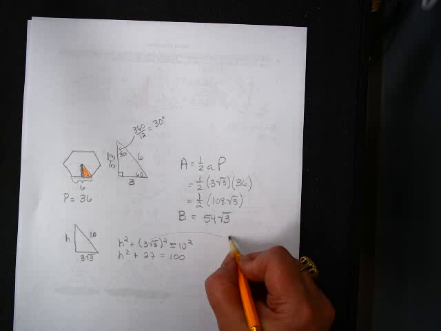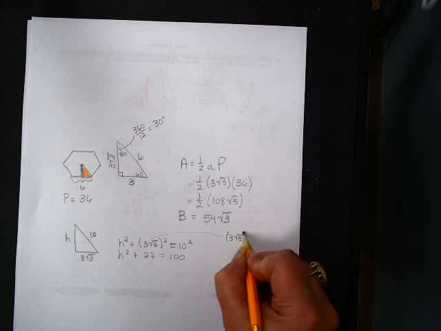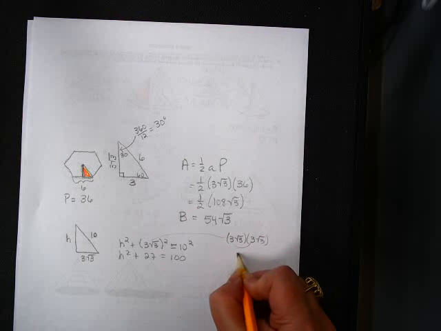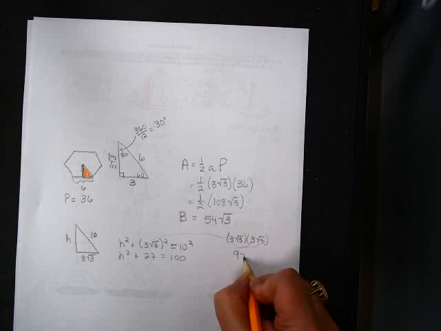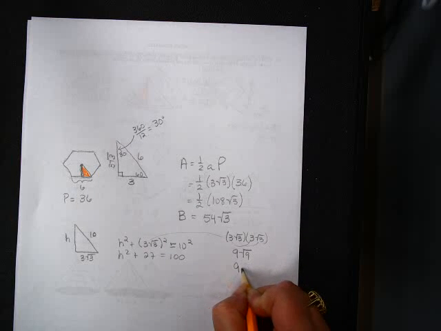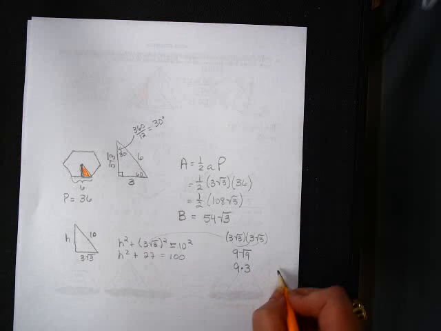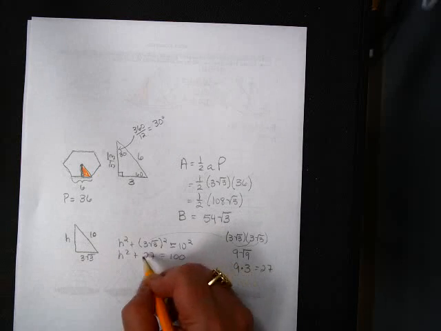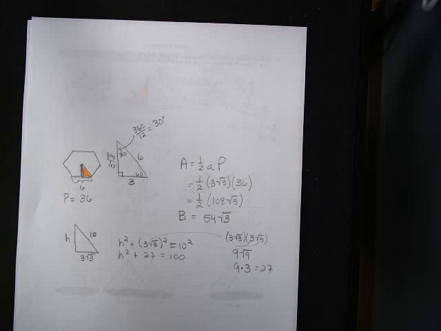So right here, remember that that's 3 rad 3 times 3 rad 3. Put the 3's together, that's 9. Put the rads together, and that's rad 9. That's how I got the 9 times 3, which is 27. Alright, subtract from both sides. What do you get? 73.